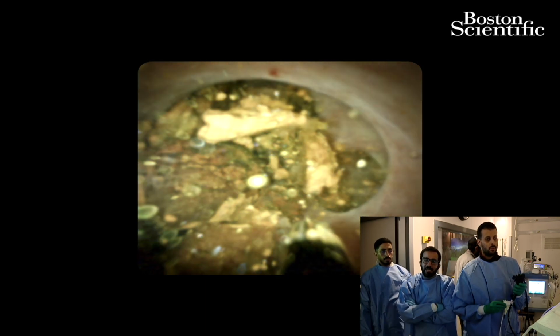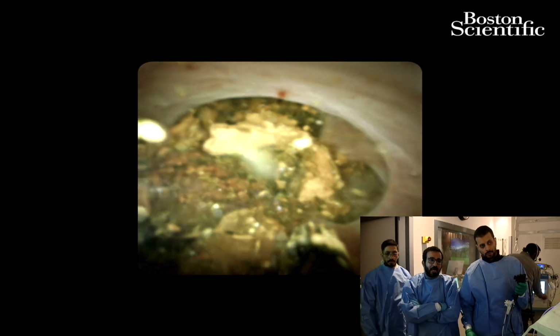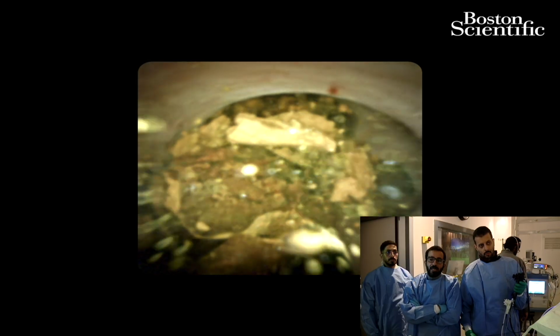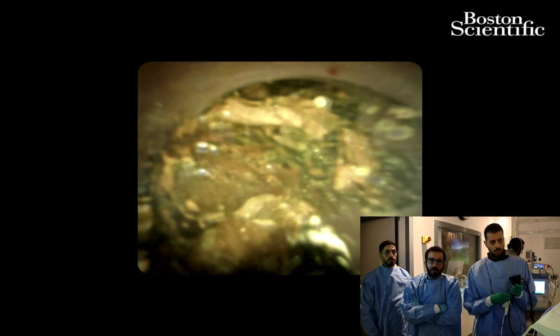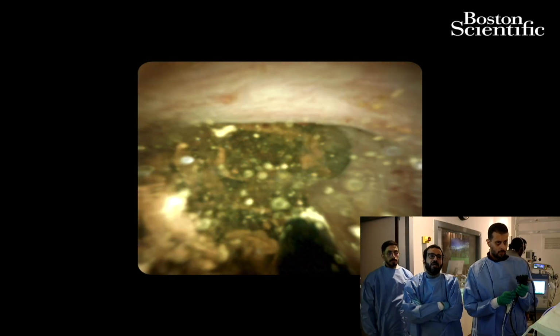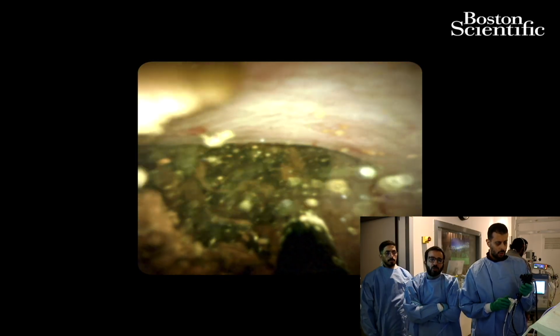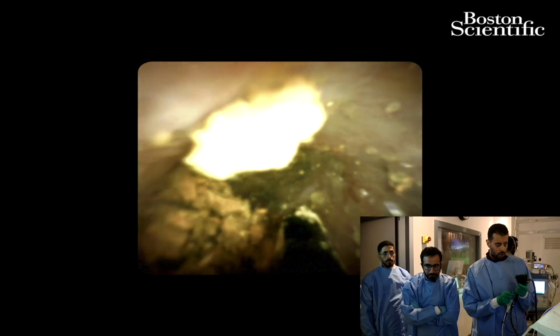So we're probably just going to dilate to 10 just to allow these fragments to come out, and then we'll clear the CBD from the stones, and then we place a plastic stent, probably 10 French, 10 centimeter, and we'll give the patient antibiotic, as cholangioscopy requires antibiotic also after, like Cipro if she's not allergic, for 3 to 5 days.